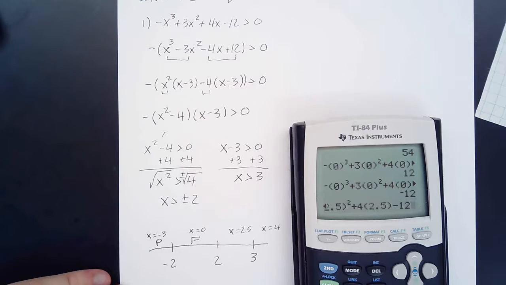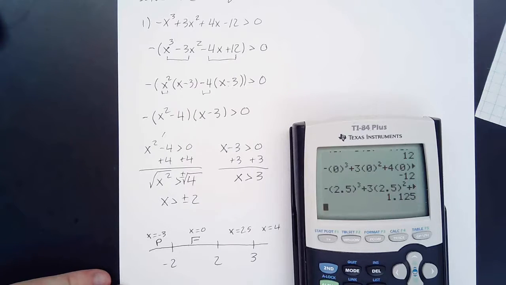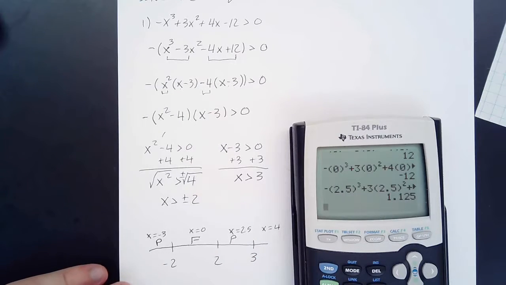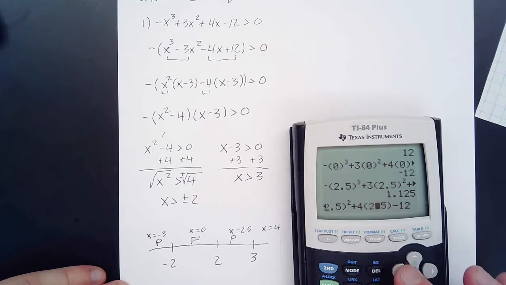Got to make sure we have the minus 12 there. And we'll go ahead and check that. 1.125, is that greater than 0? Yes, it is, so that passes. And then last but not least, we will check when x equals 4. So I will go back in. I'm going to copy and paste this one, try and save a little bit of time.